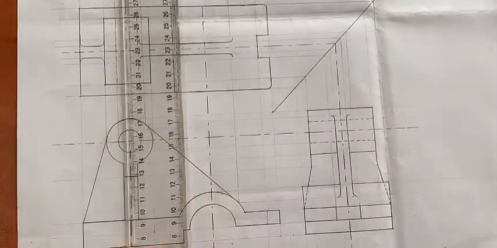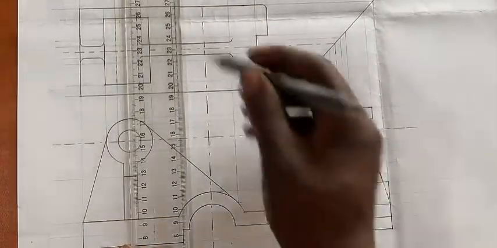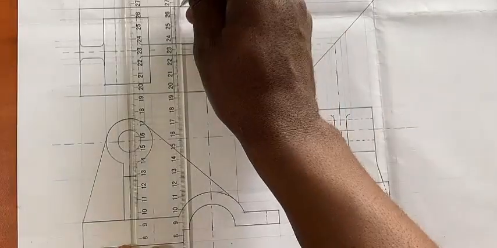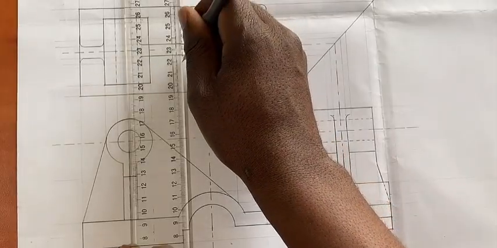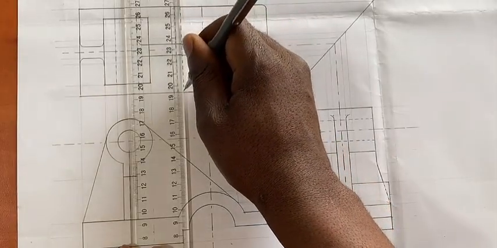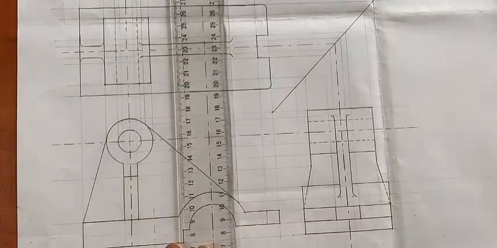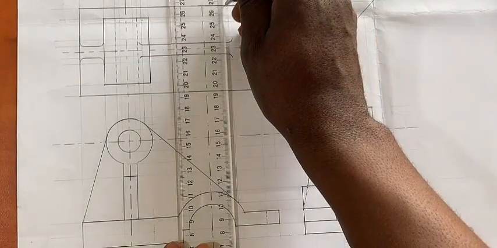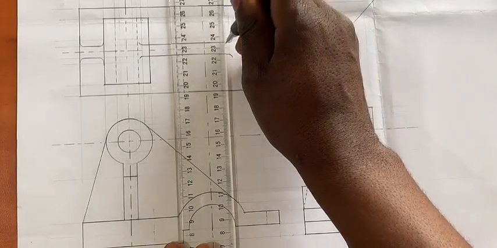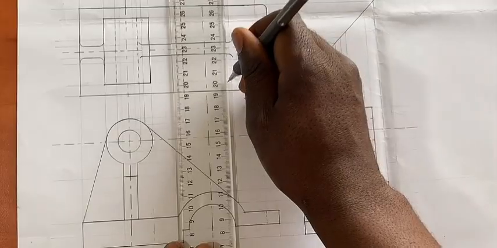So even this one, faint, hidden, because it's under. We are now viewing it on its top. Construct this one, construction line, hidden. Are we together?